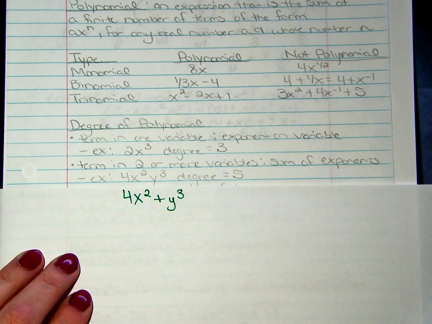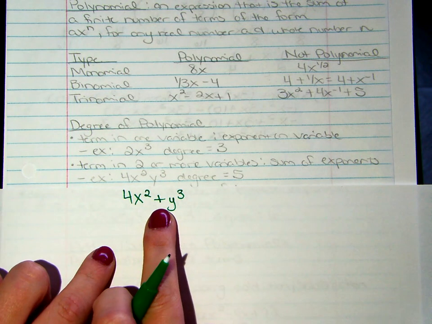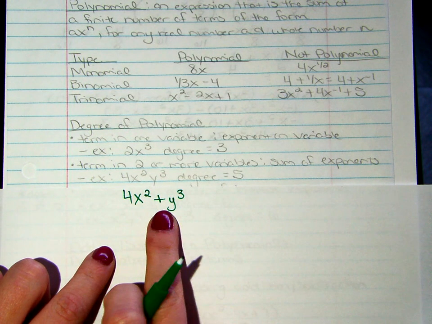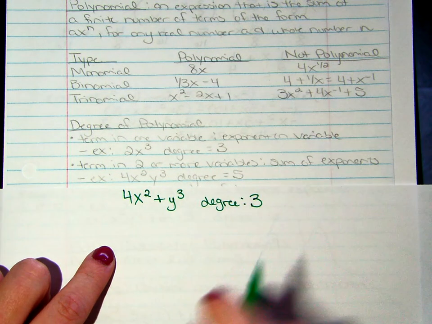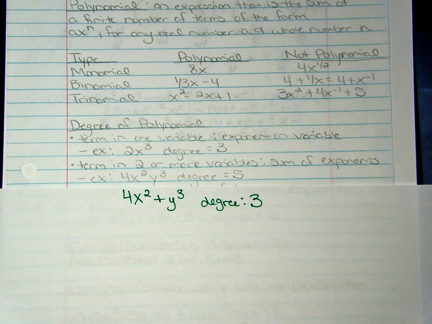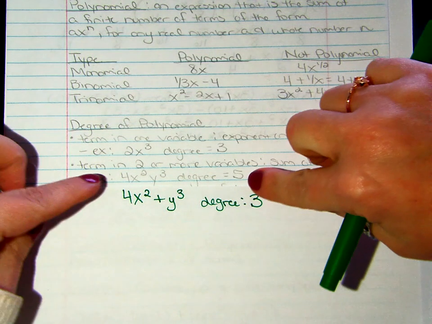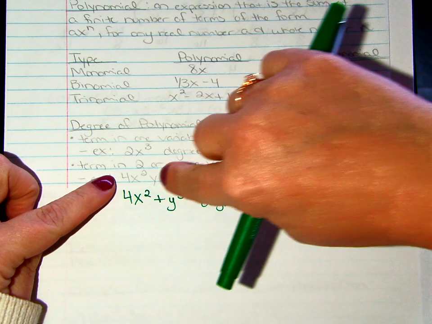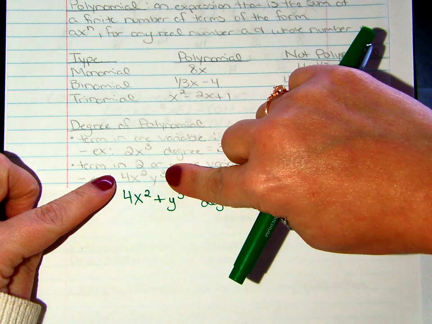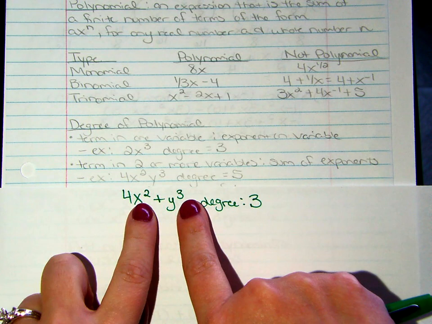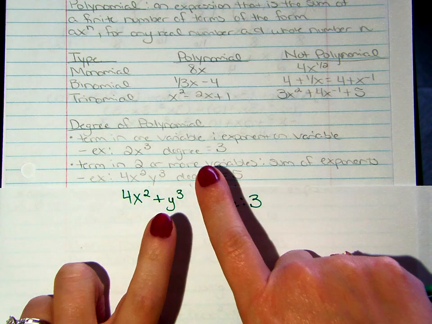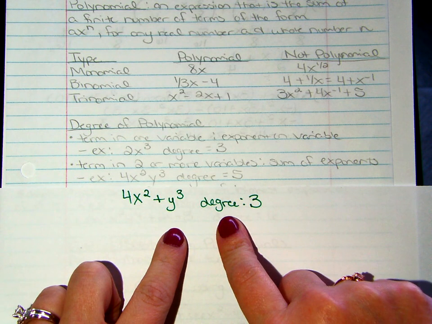If it said this, notice it's the same format, but we have an addition sign here separating our variables. If that was the case, this would be degree 3. You will always take the highest degree if you have multiple terms that have multiple different variables. This one that's in pencil is degree 5 because it's being multiplied together. That's why we will add them. Otherwise, you look for which variable has the highest exponent out of your entire expression, and that will give you the degree of your entire polynomial.